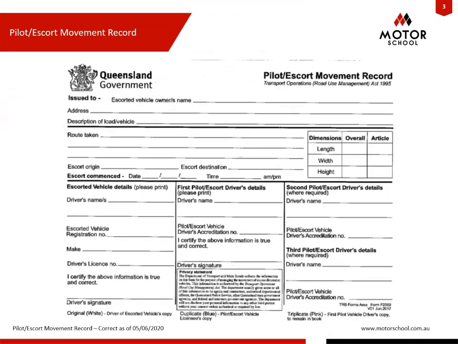Here we have a blank movement record. What you'll notice at the top are the words Pilot/Escort Movement Record, and importantly, the words underneath, Transport Operations Road Use Management Act 1995. That links this document to that legislation. Therefore, you must make sure it is completed correctly.